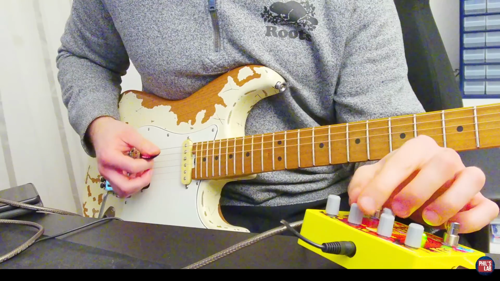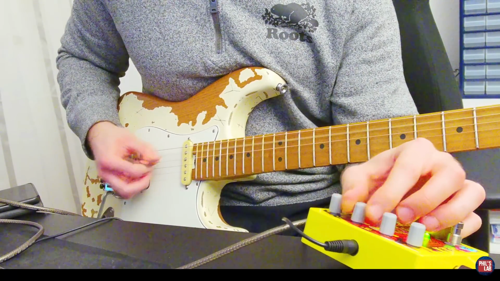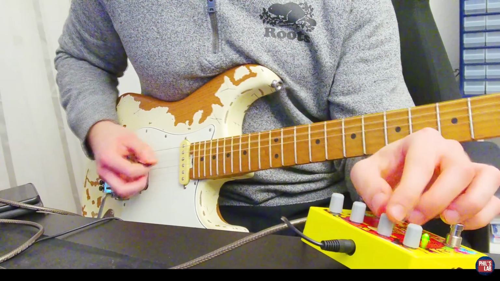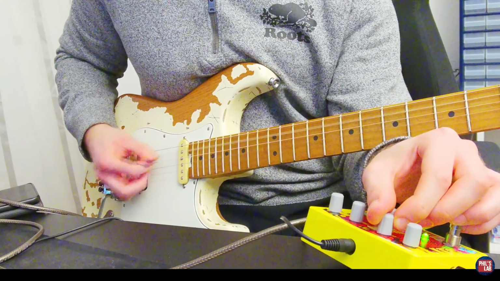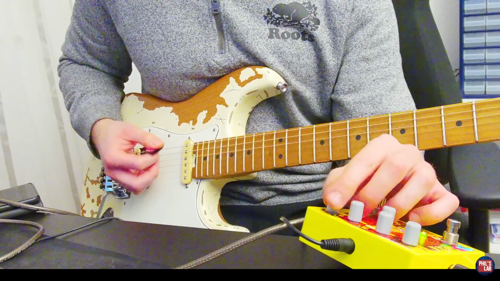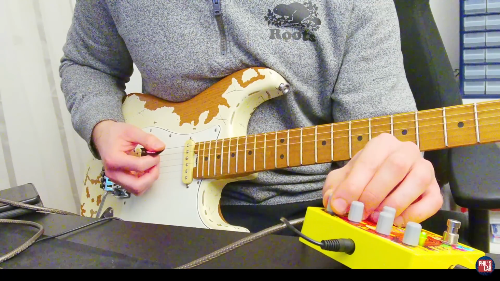I can play around with the EQs. And of course I can play around with the Q setting. So moving it between this more symmetrical and harder clipped asymmetrical waveform.